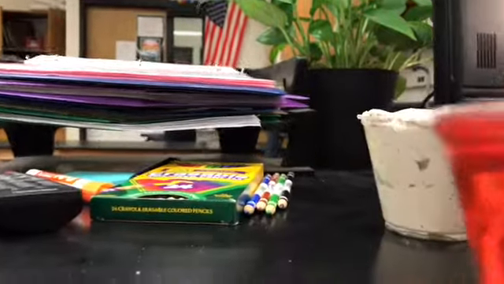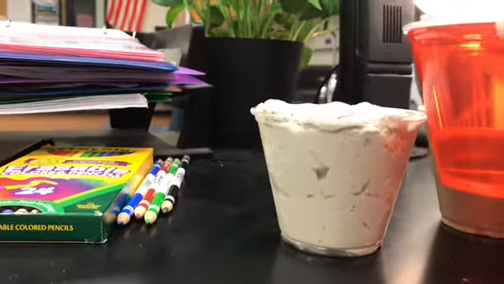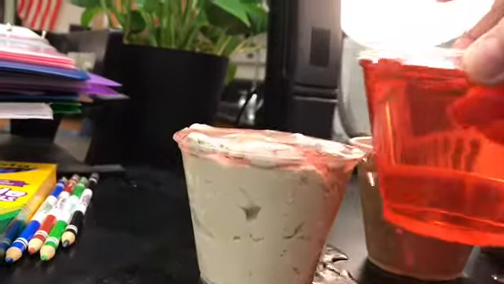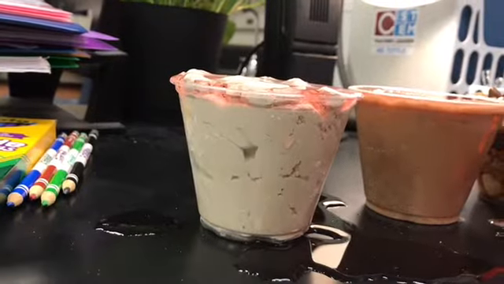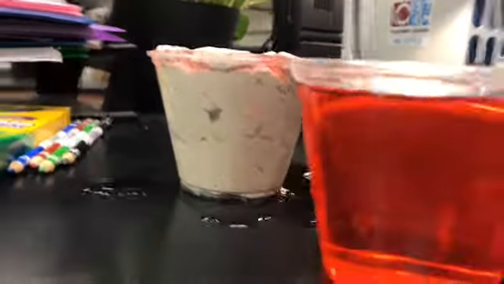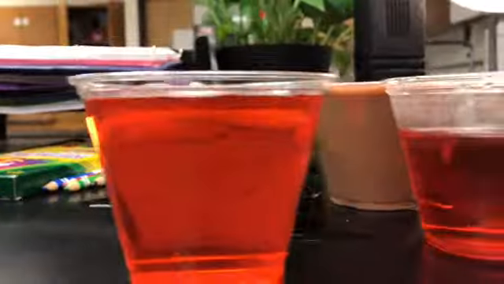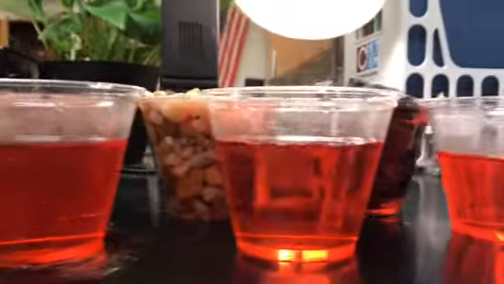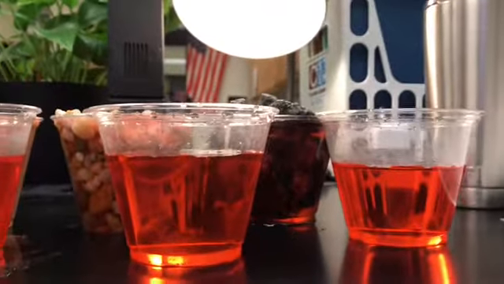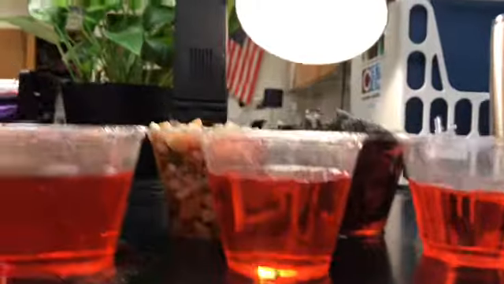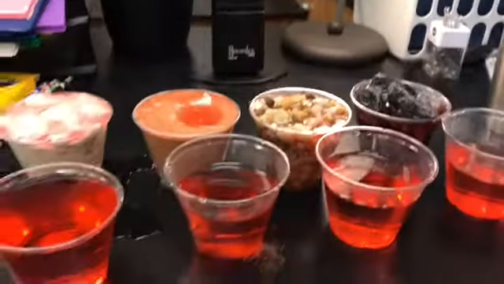Now let's try the clay. I'm going to predict what's going to happen here. Oh, made a mess. It didn't hold any. So, what can you infer about the size of the spaces between rocks and how much water an aquifer can hold?